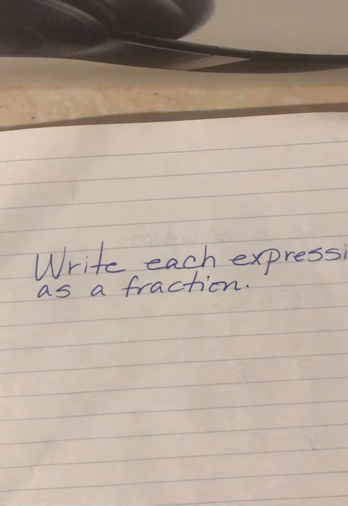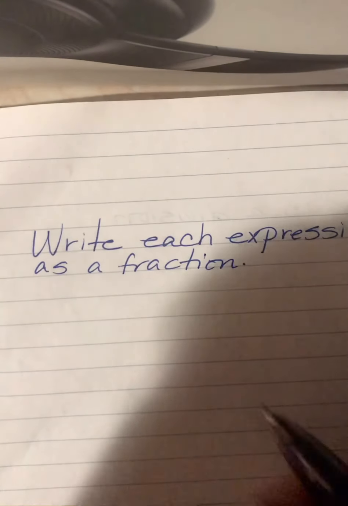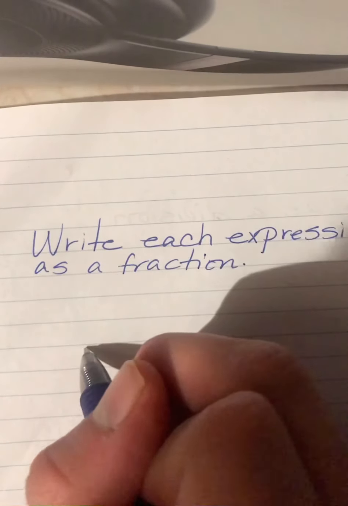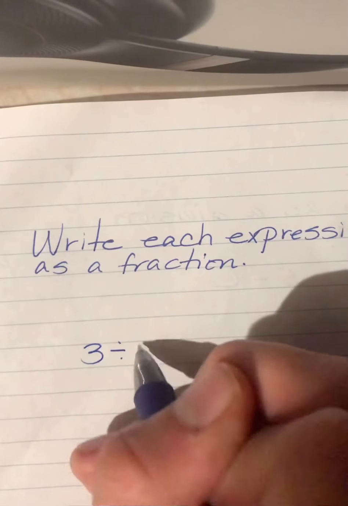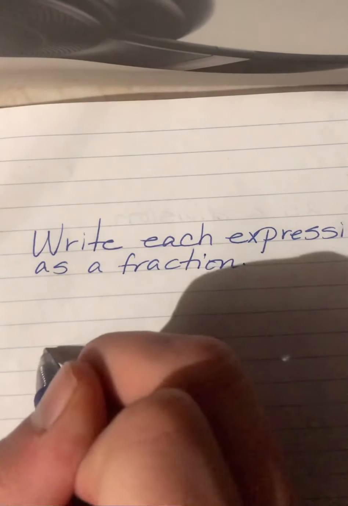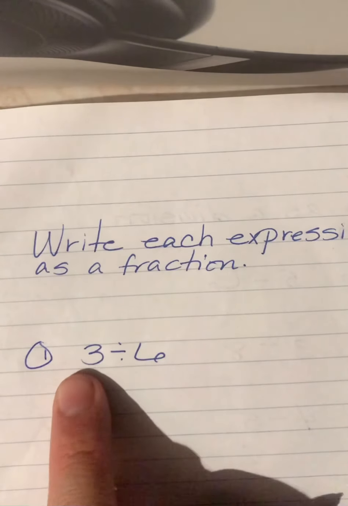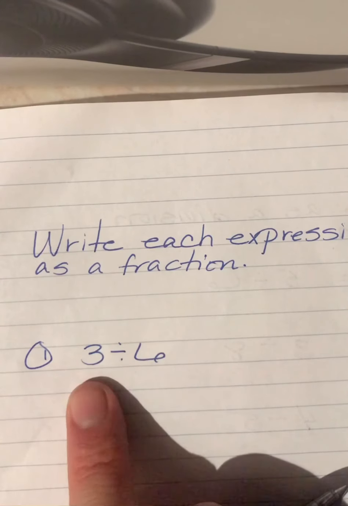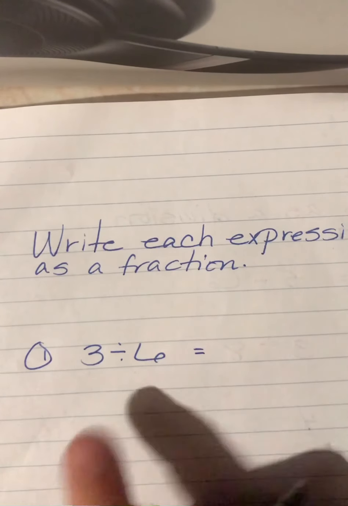So for example, you might be given 3 divided by 6. So it's my job to change this division expression into a fraction.